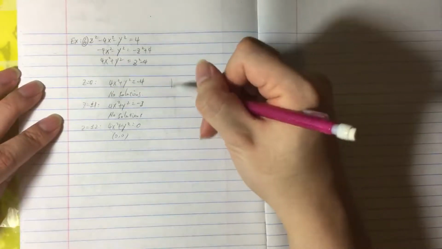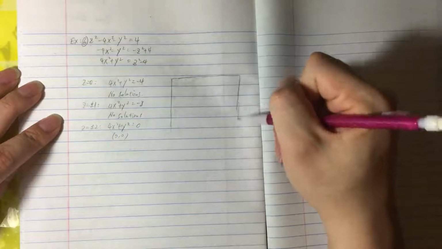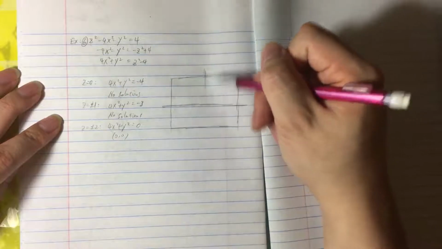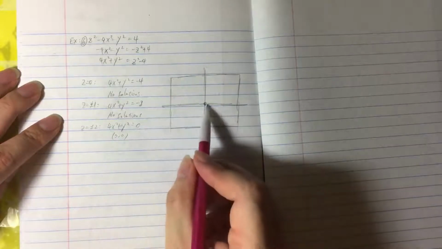So x is 0, y is 0, with a point 0, 0. When z is plus or minus 2, we have point 0, 0.